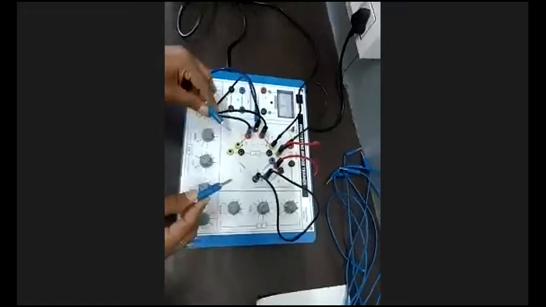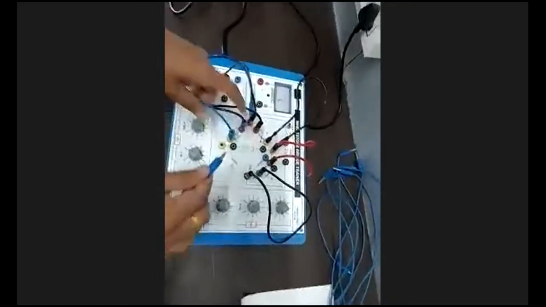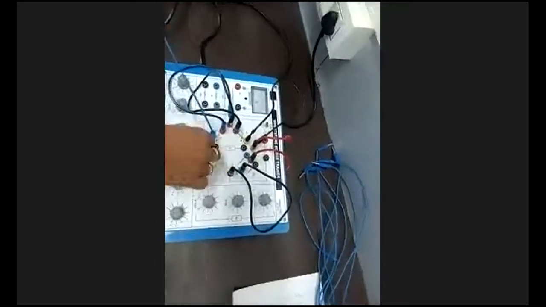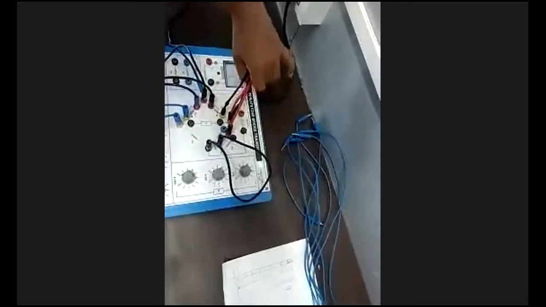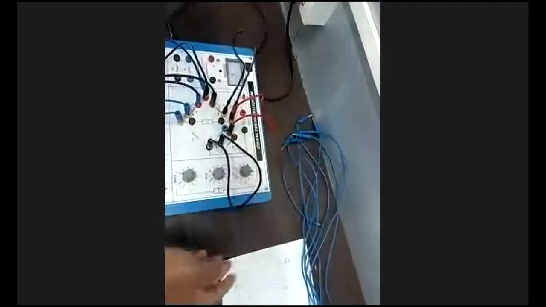Okay. Next, I will take two patch cords. See here. Two patch cords, one R3 and another one here. R3 have connected here. So R1 this one connection is over. This connection is over. This connection is over now.